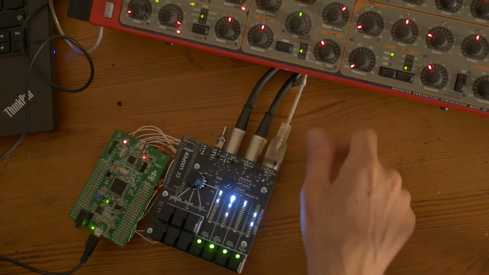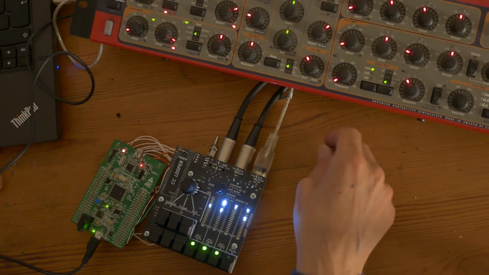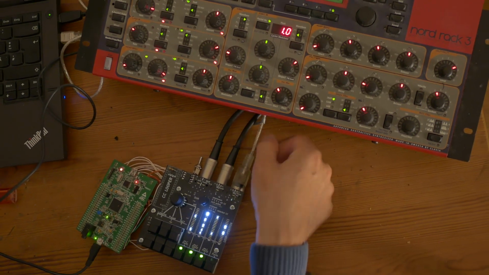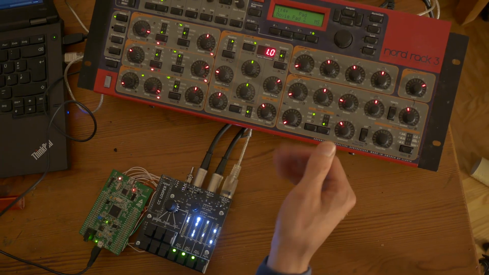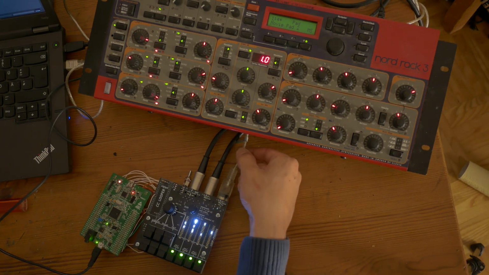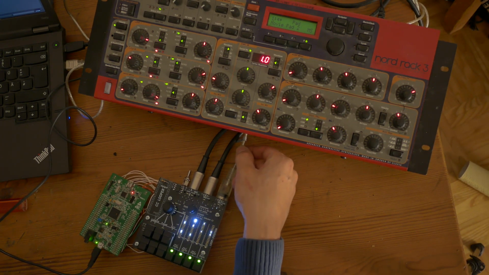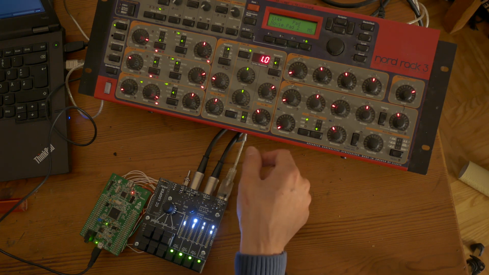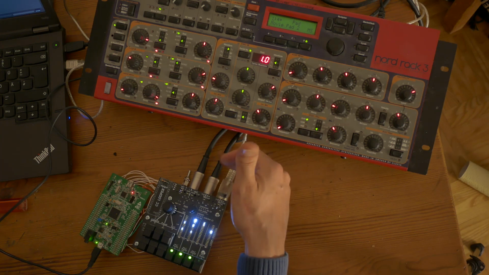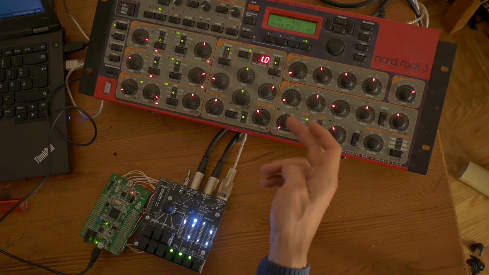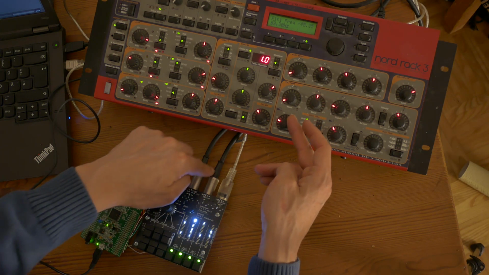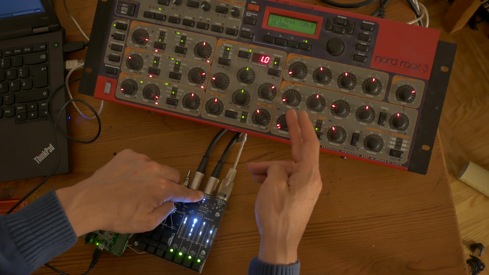Motion sequencer for control changes. It's connected between a sequencer and the synthesizer. This is the note input and the clock input from the sequencer, and this is the control change input, which is the output from the synthesizer. When I move something, you see this LED indicates from this cable control changes are coming in.